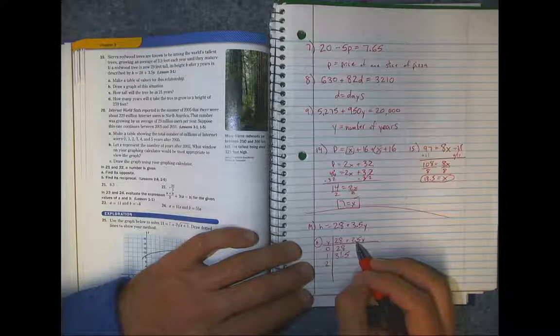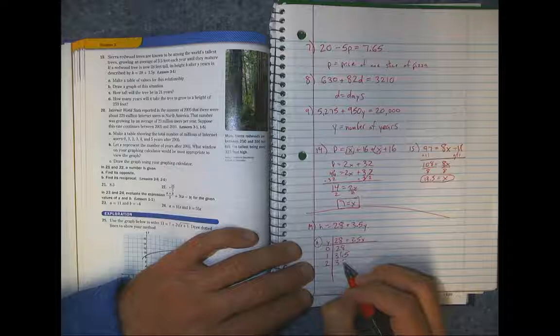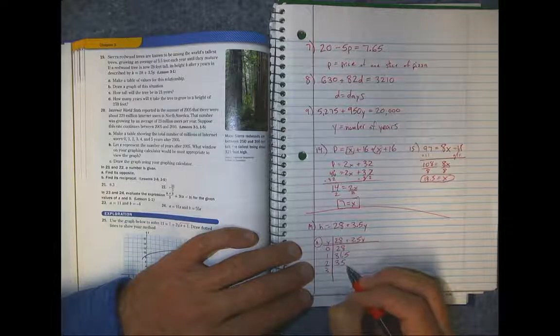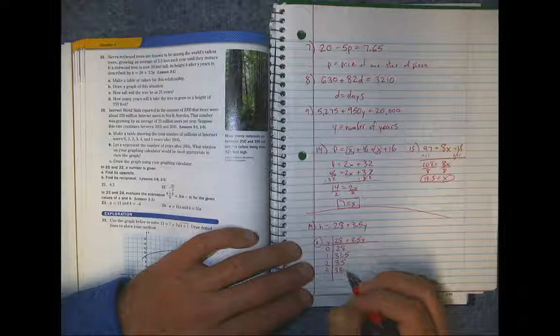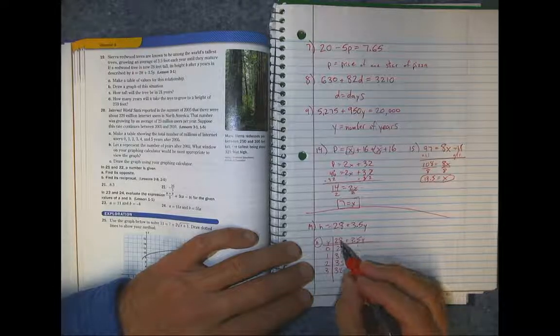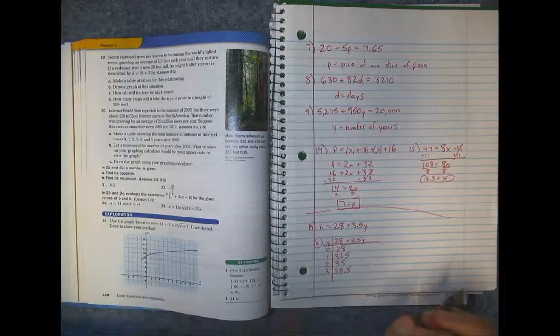2 times 3.5 is 7. 28 plus 7 is 35. Notice it's gone up by 3.5. So this should go up by another 3.5, so that's 38.5. If you run the numbers, that'll happen. Plug in 3, multiply, add it to 28. That's what you get. So there's a table.